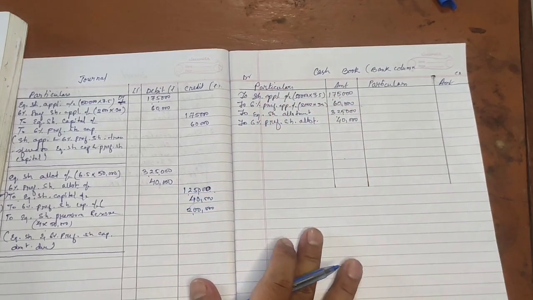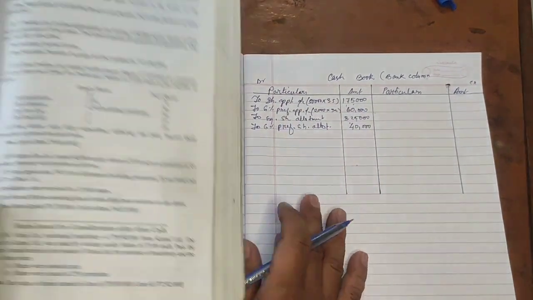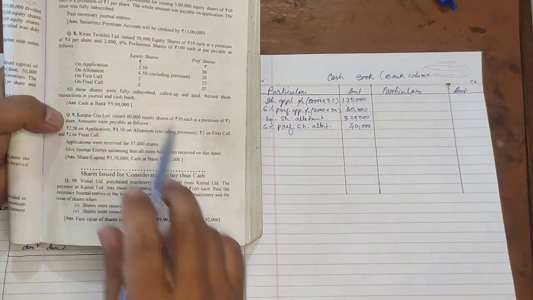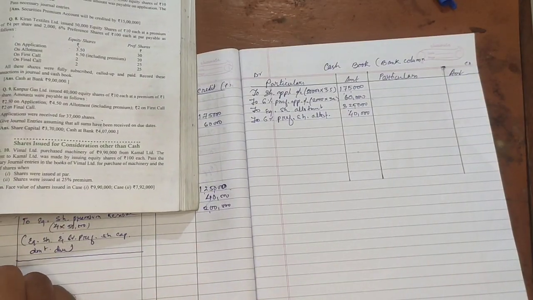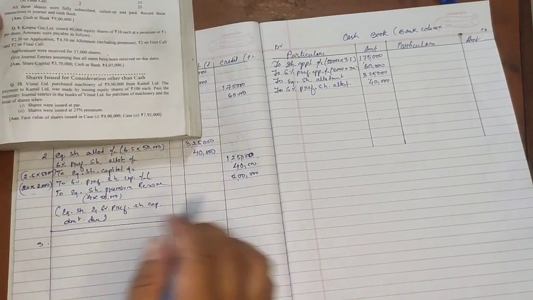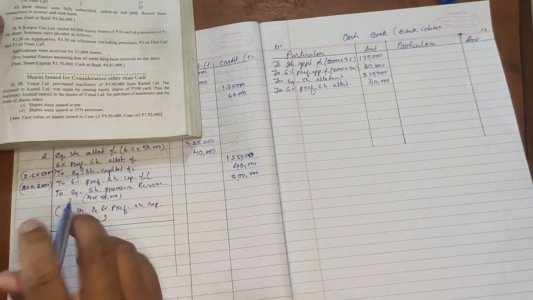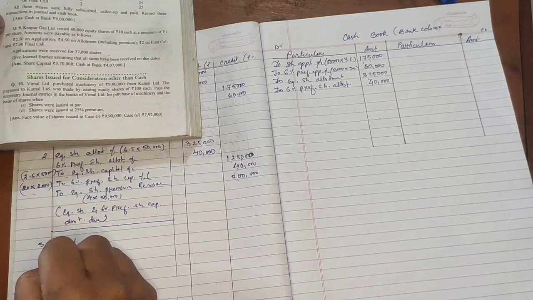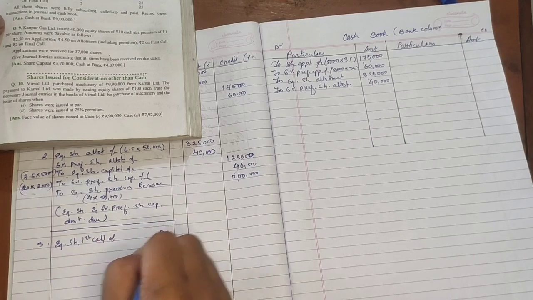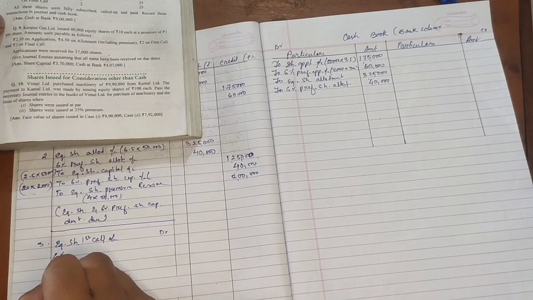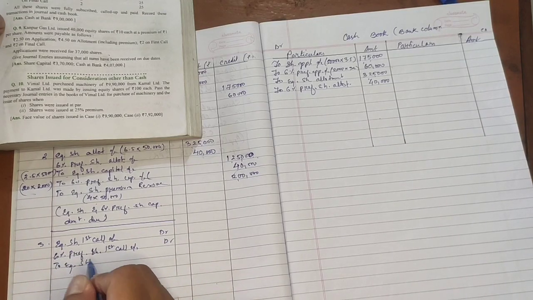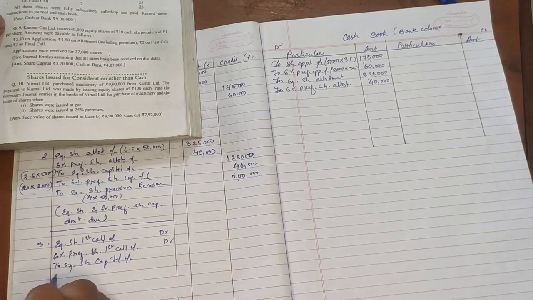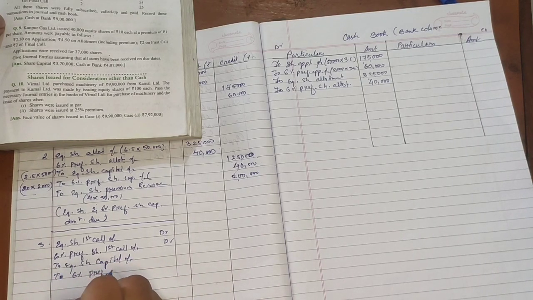Next we make the bank entry, and then the first call entry. Number 3 is the first call due. In the due transaction, equity share first call account debited and 6% preference share first call account debited, to equity share capital and 6% preference share capital.